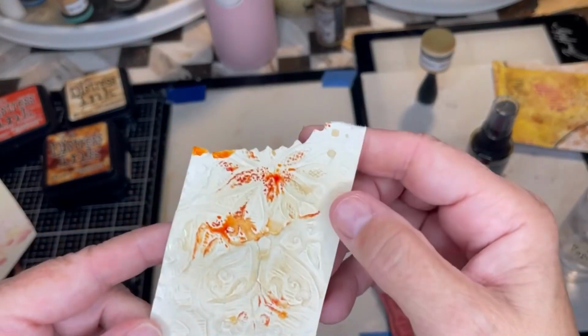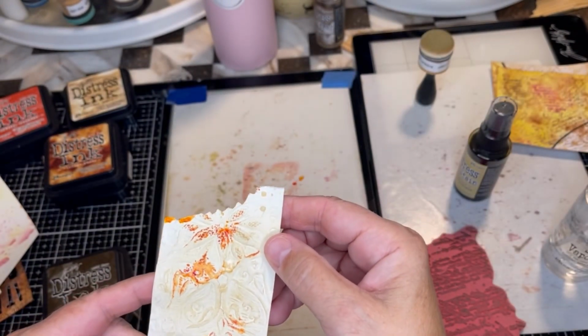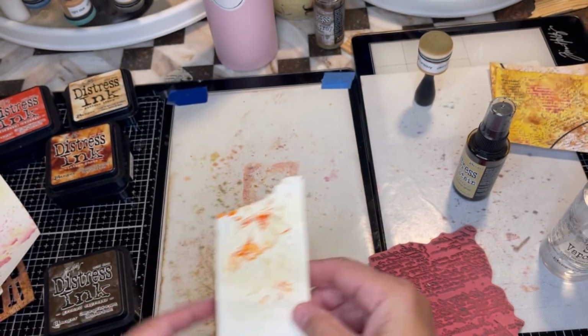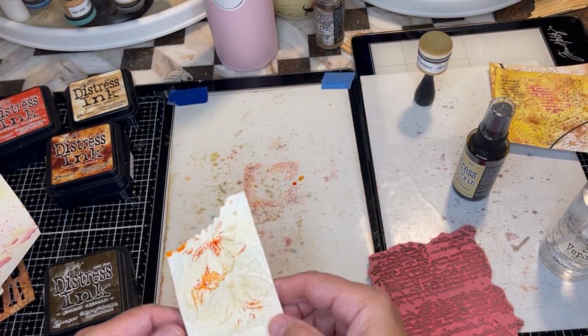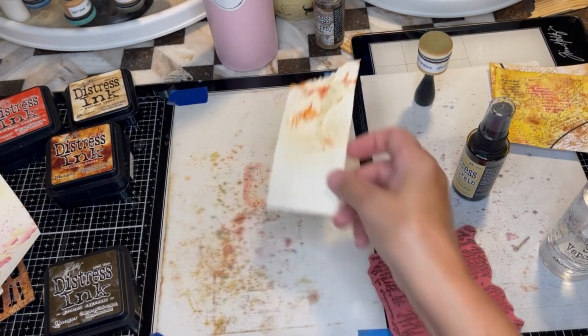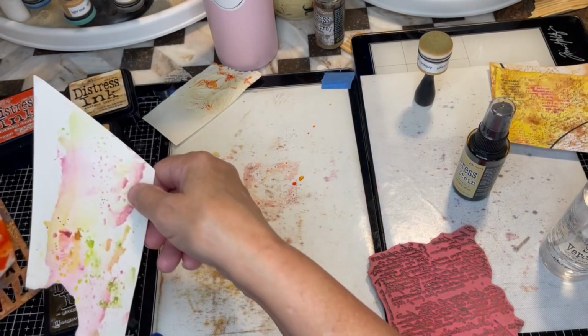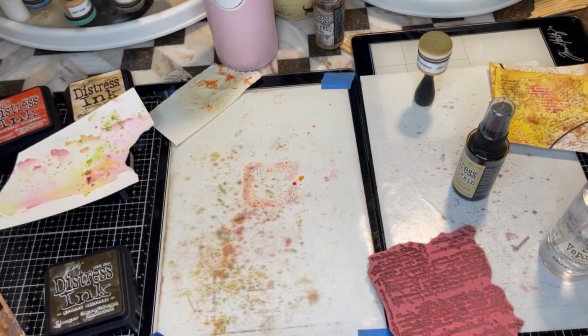Ooh, okay. See those little dots? I love that. That's what I love. All right. I'm going to let this air dry and grab something else. This has no red in it.